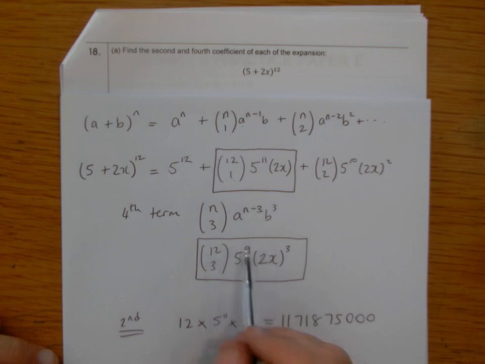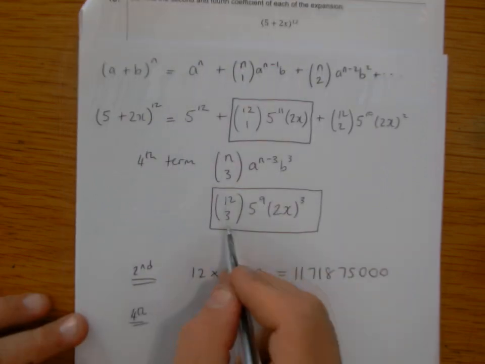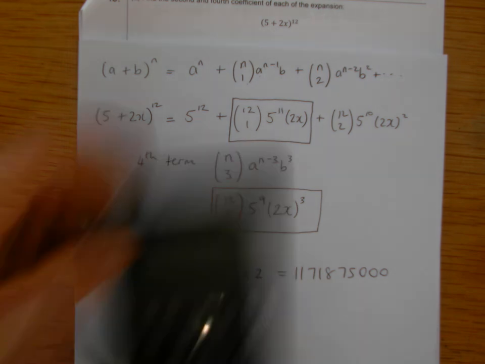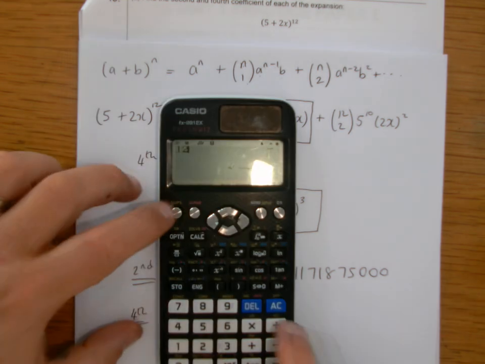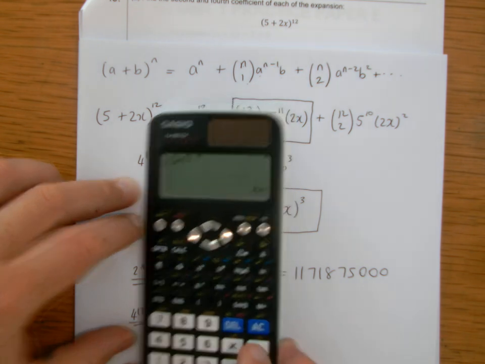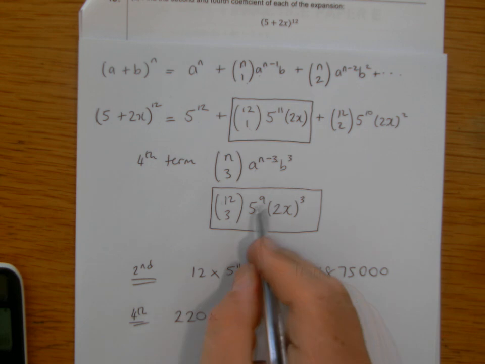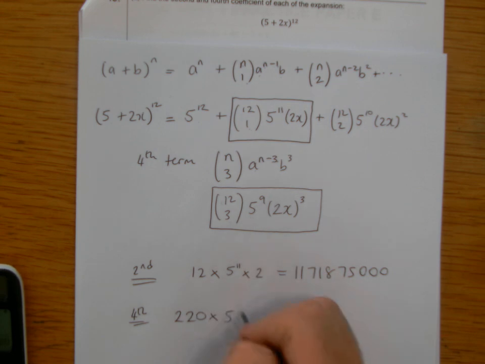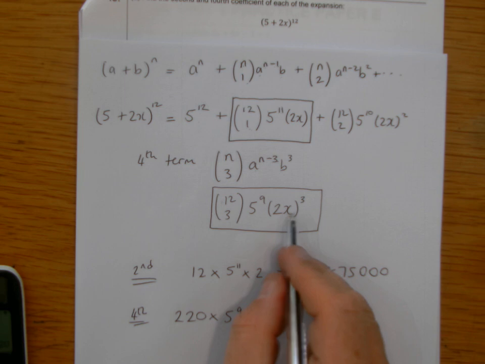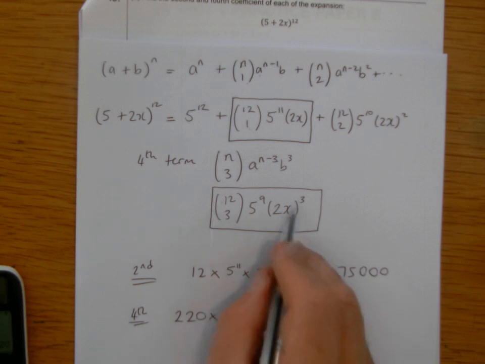we're going to take this here. Okay, so 12 choose 3. Okay, well, again, on my calculator, 12 shift divide to get to choose 3, and that'll be 220. Okay, times 5 to the power 9. Now, of course, we can disregard the x because that doesn't matter. It's what's in front of the x cubed in this case.